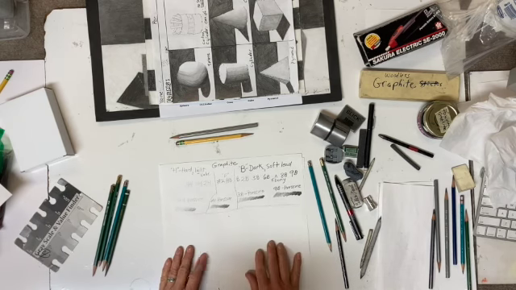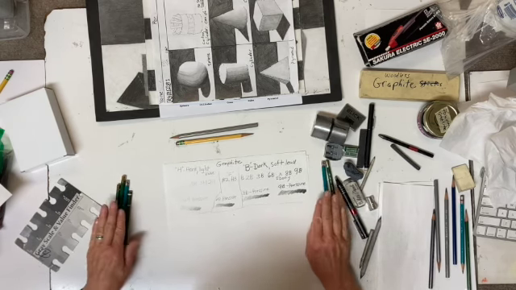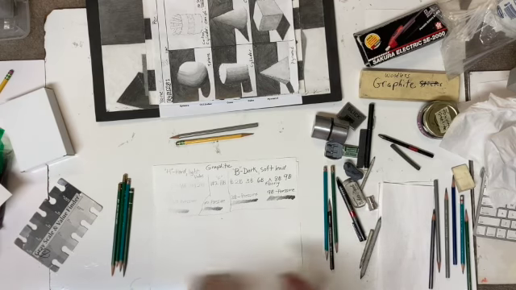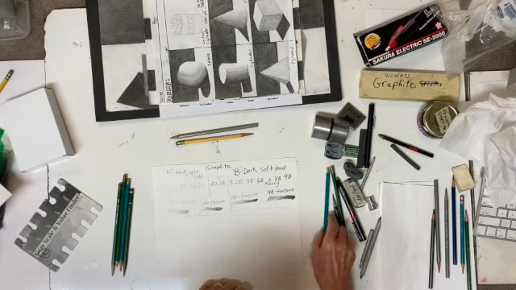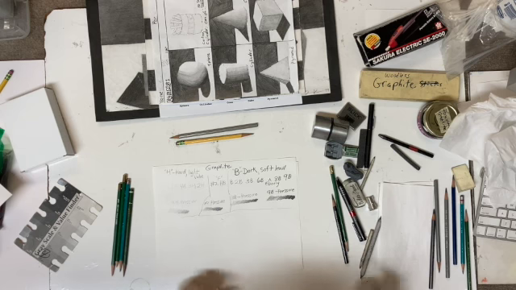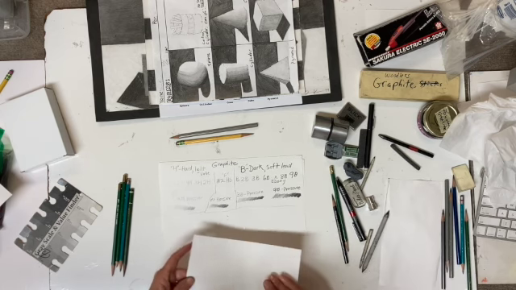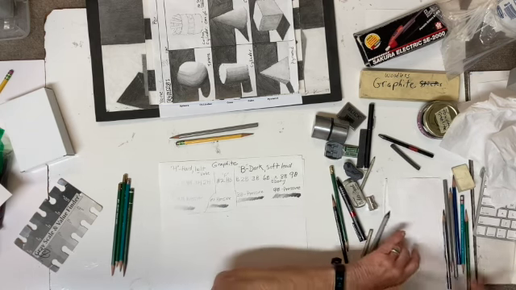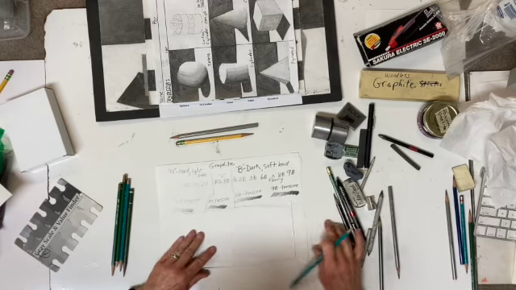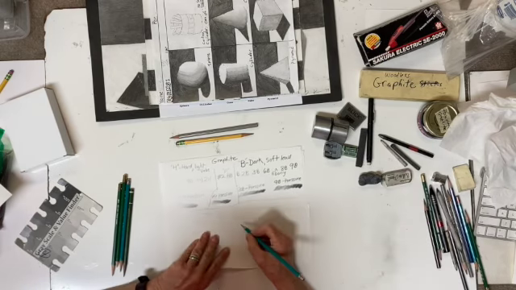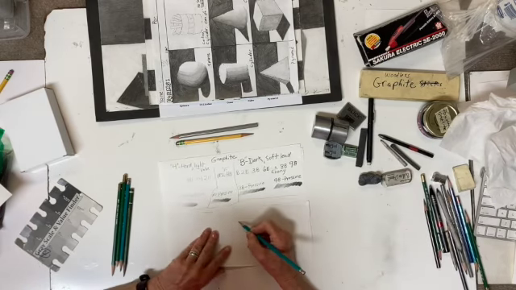What tool you choose makes a difference, but also the amount of pressure. The harder the pressure, the darker it will be. So if I take a 2B here and use really light pressure, that's about as light as I can get.